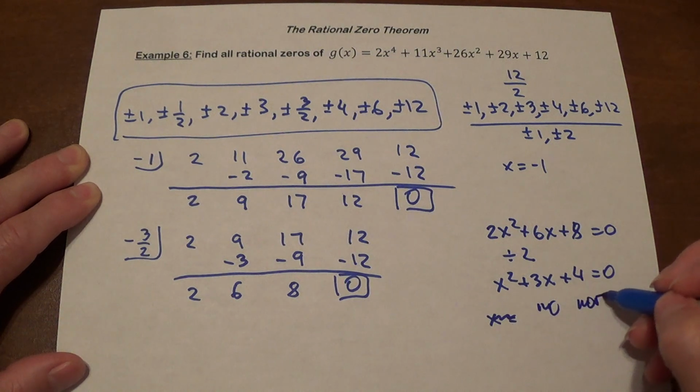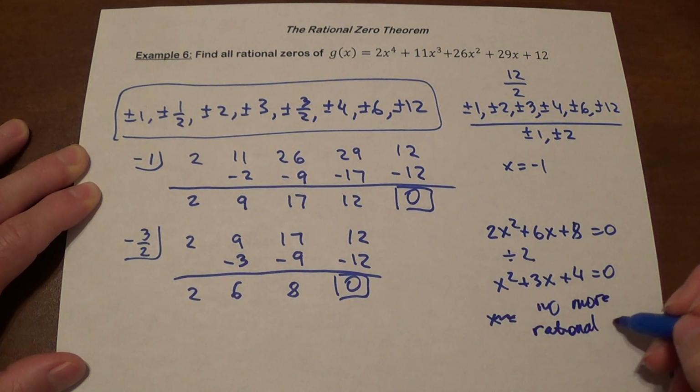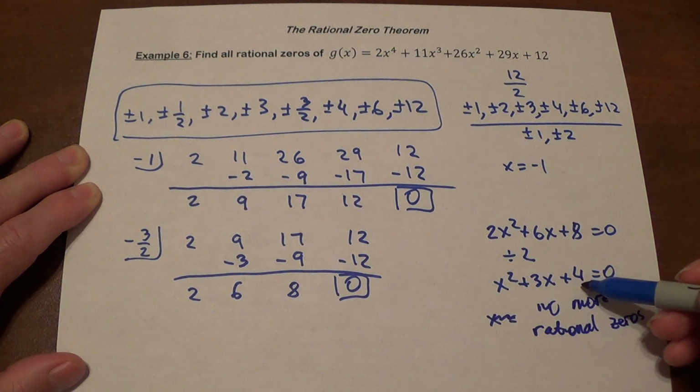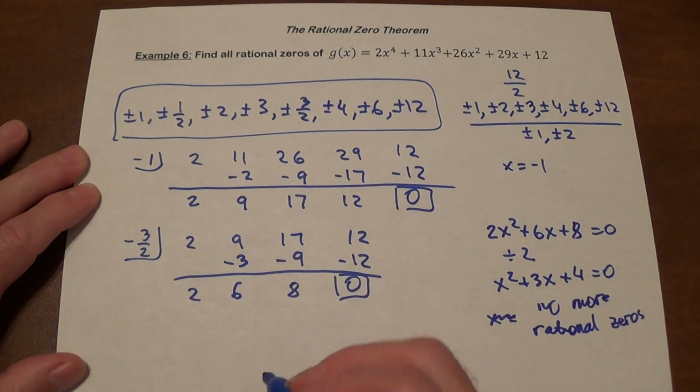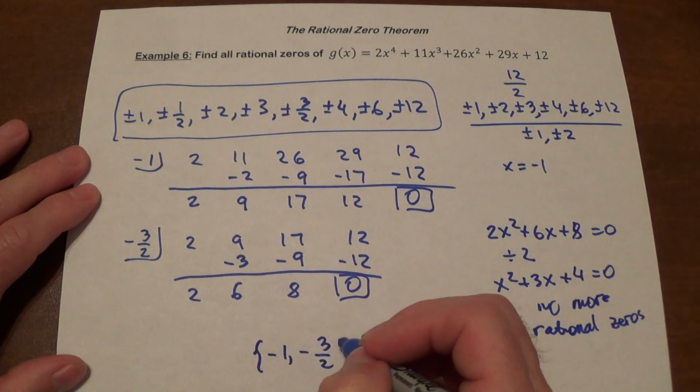No more rational zeros. You can try to solve this quadratic equation. It will give you imaginary solutions here. It's going to give you something with i, but even if it wasn't imaginary, even if it was positive, it's still not something that factors, which means there are no more rational zeros. So the only two rational zeros are going to be negative 1 and negative 3 halves.